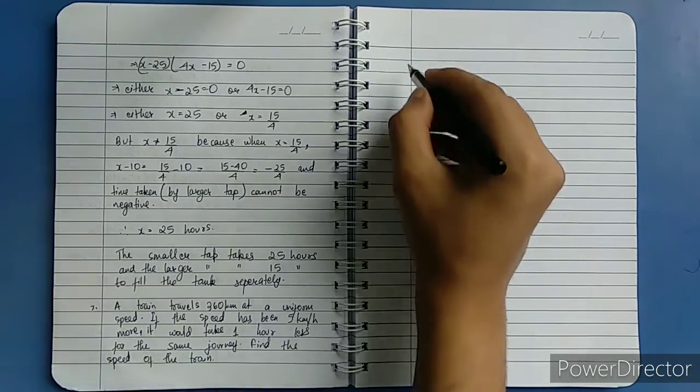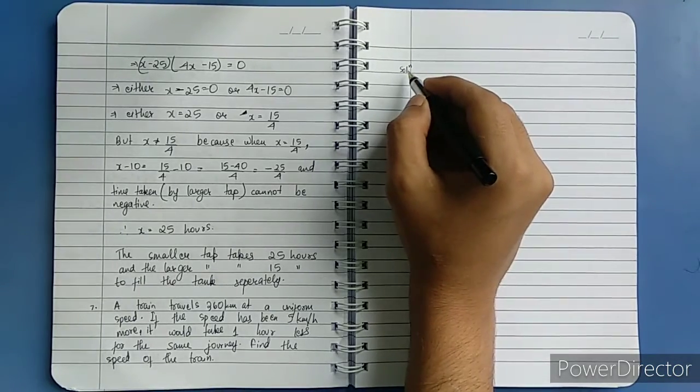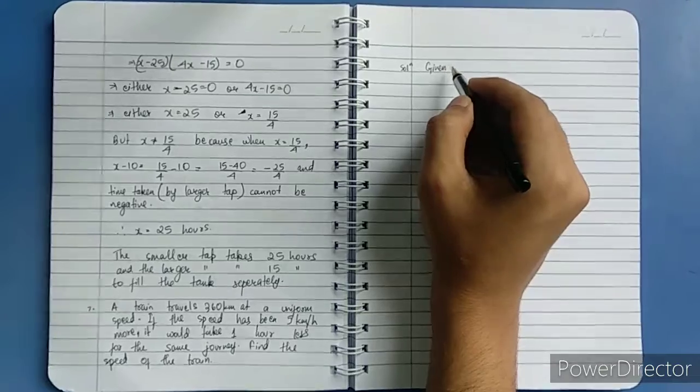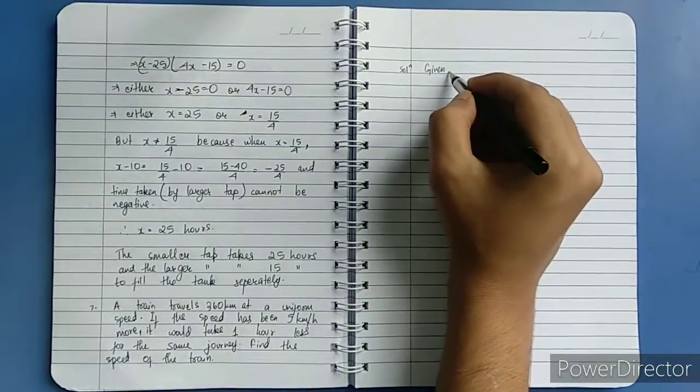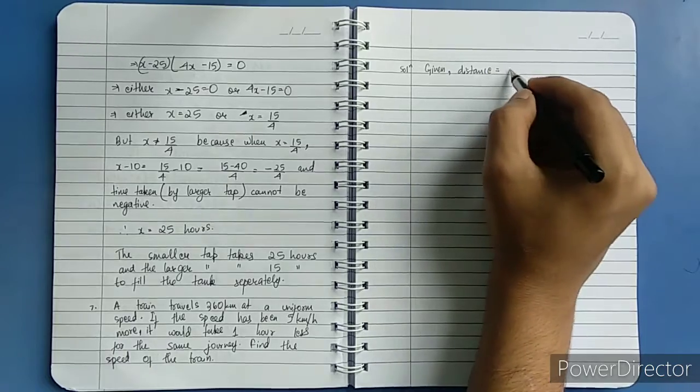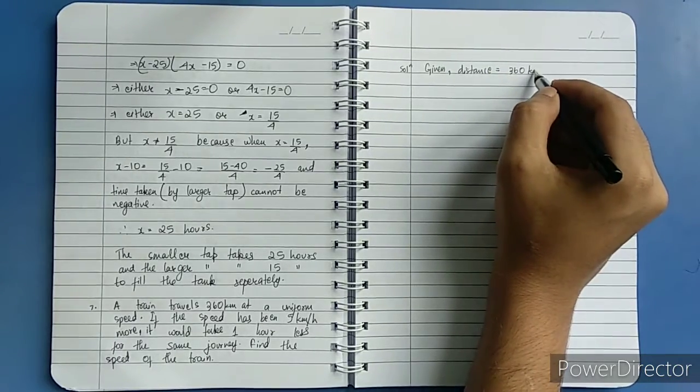Okay, so solution. First, what is given, we'll write given. So distance equals 360 km.